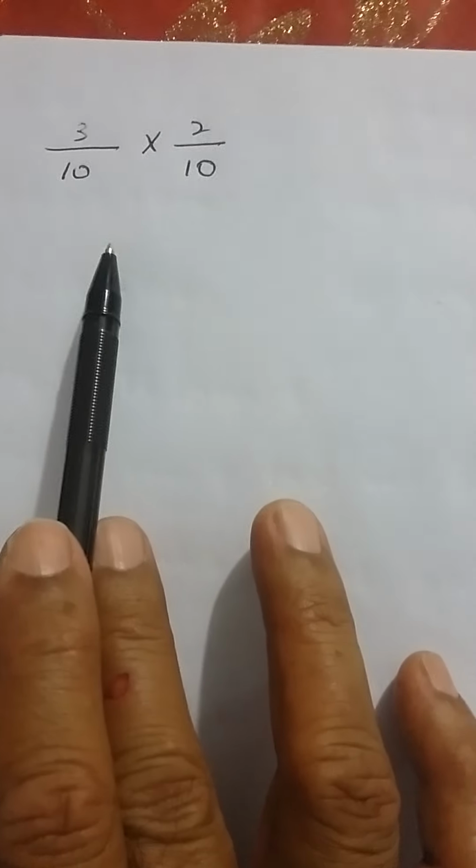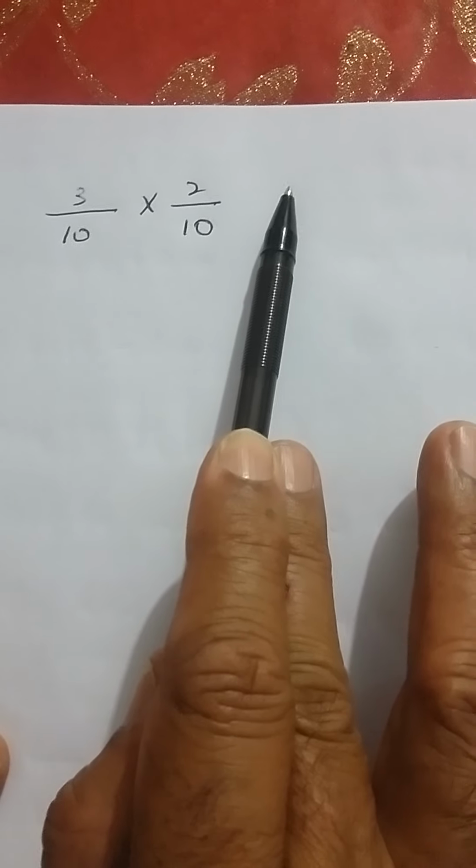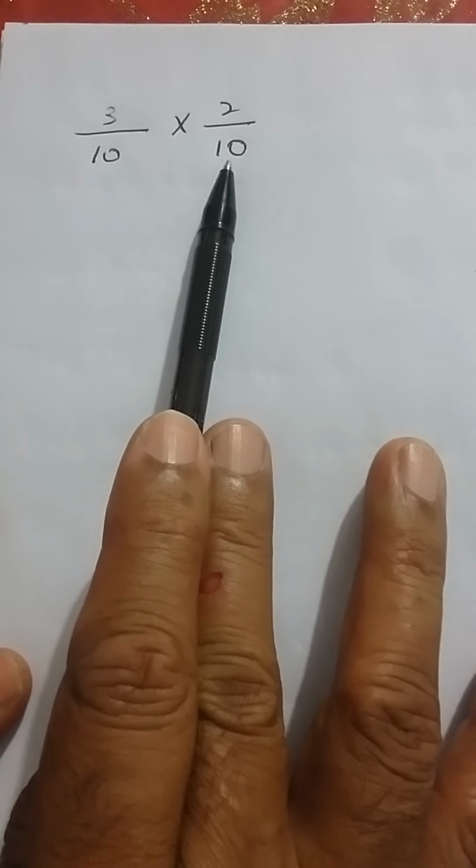This morning, before we engage in understanding multiplication of decimals, there's a skill that I want to revisit. When we looked at multiplication of fractions, for example 3 tenths times 2 tenths, we said we multiply the numerator by the numerator to get the numerator of the answer, and we multiply the denominator by the denominator to get the denominator of the answer.